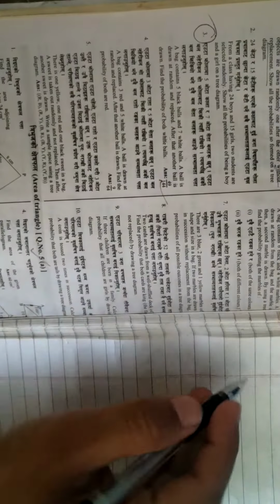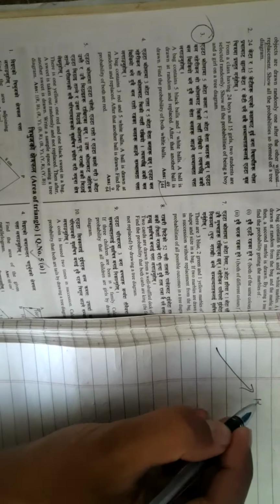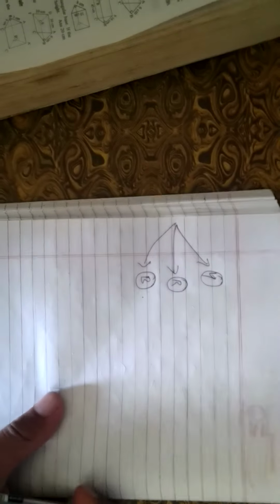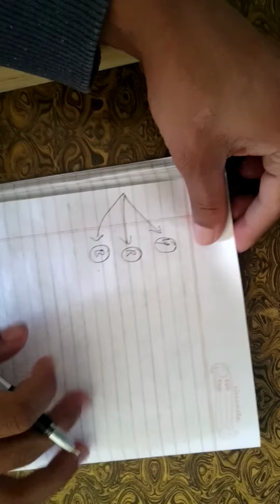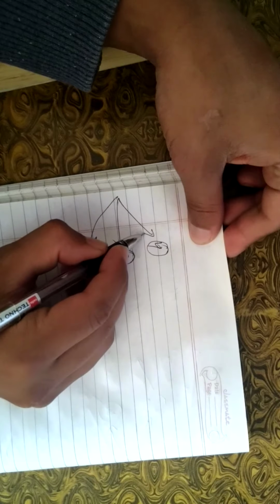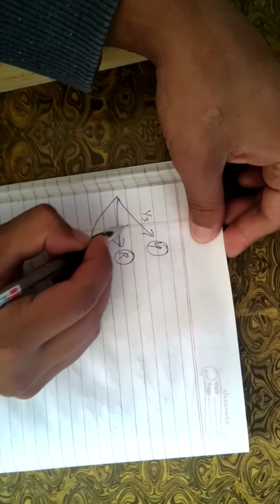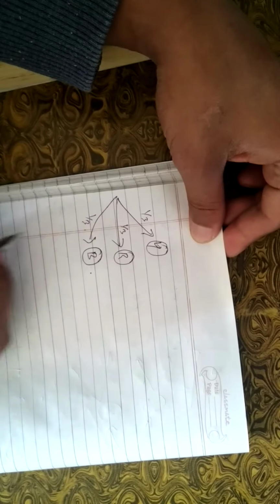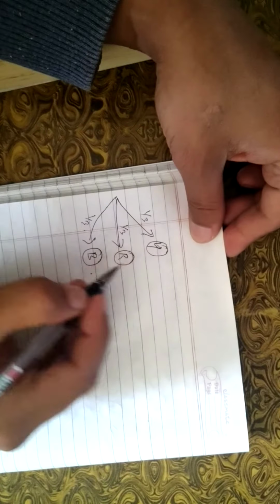So there will be a yellow ball, and then there will be red, and then there will be black. It is not being replaced. That means what's your probability of getting this? It's 1 by 3. All of these 3 will be the same because your total number of balls is 1 yellow, 1 red, 1 blue.